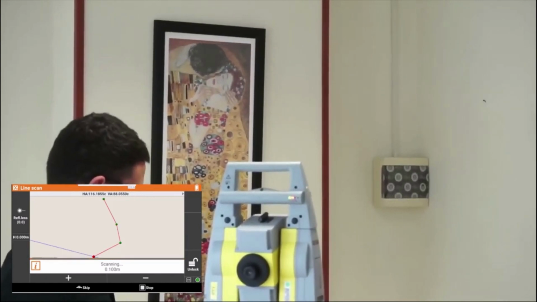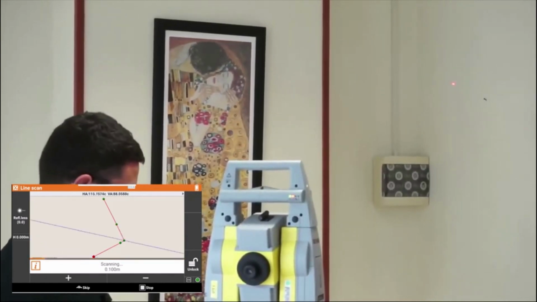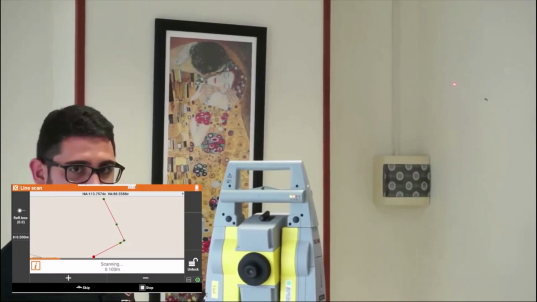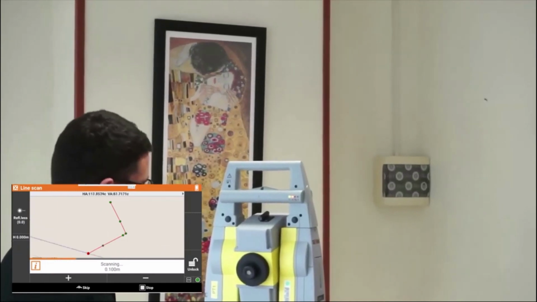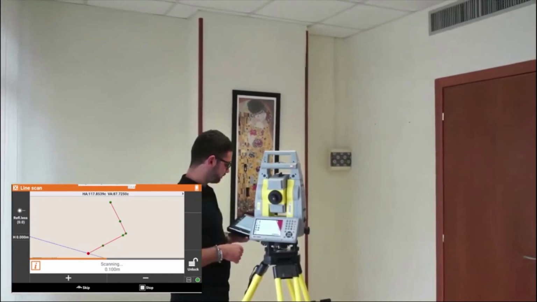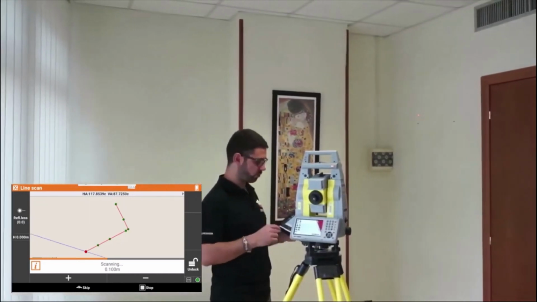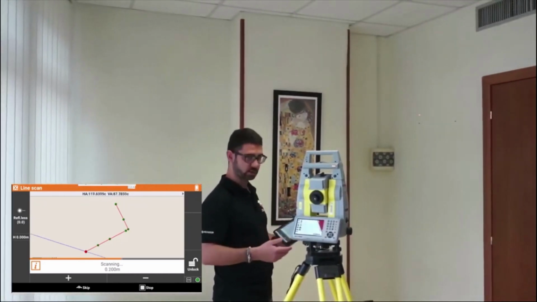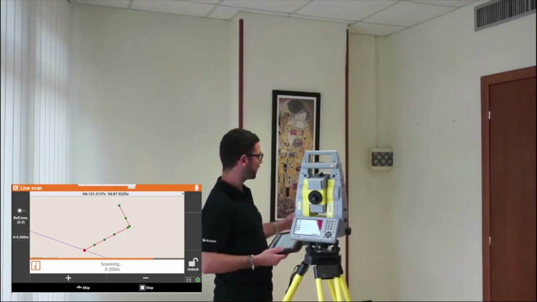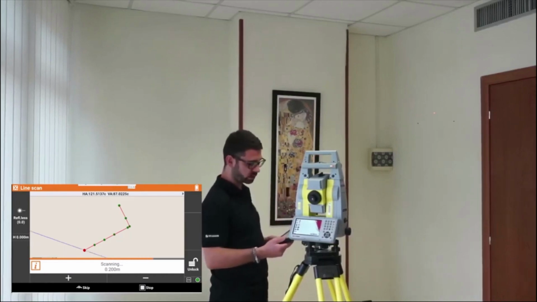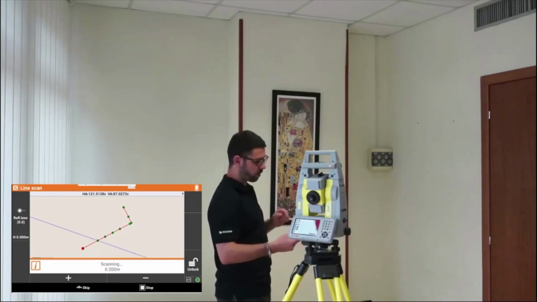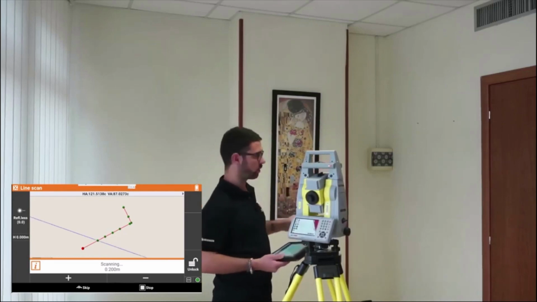And of course, also here the point will be adjusted to the corresponding plane vertex. Of course, what we can do more, we can increase the scanning. So for example, from 10 centimeters we can select 20 centimeters, or we can skip one point in case you have some obstacle in between.